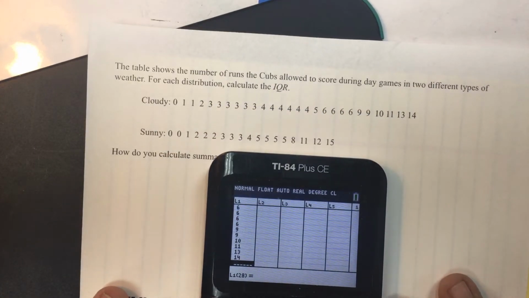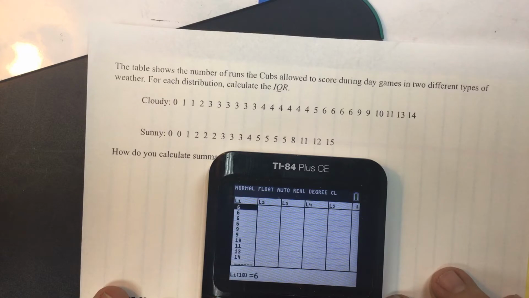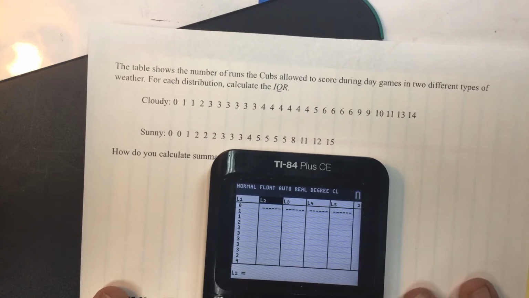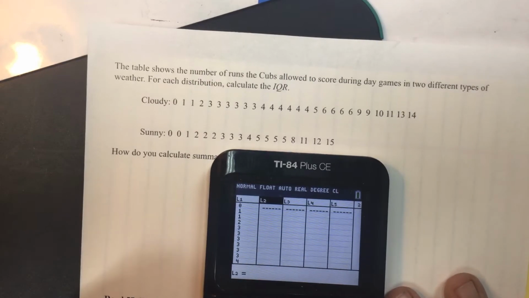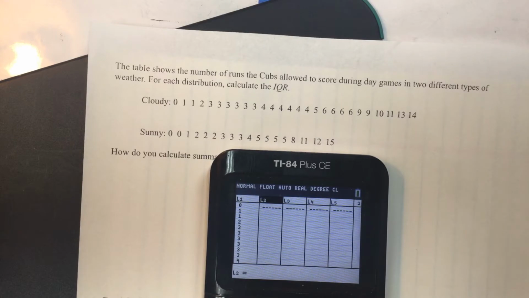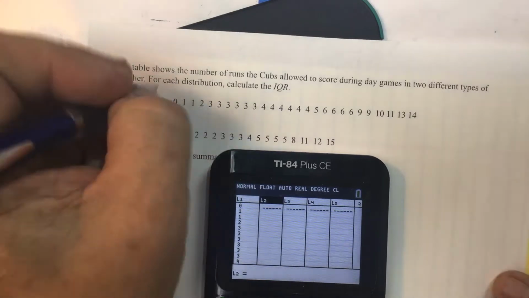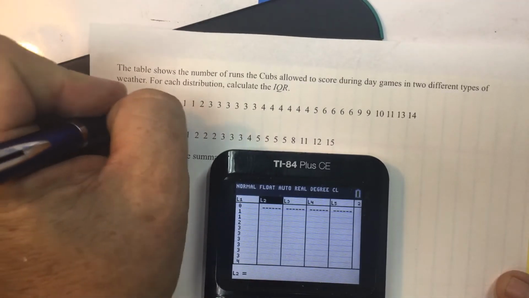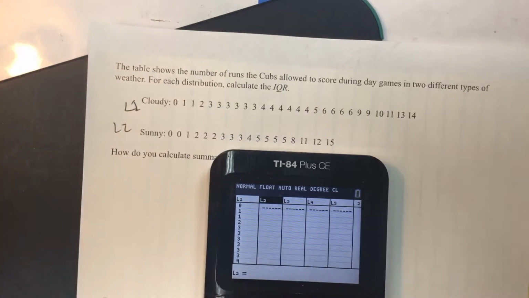This is the cool part. I'm going to go back over all the way to the top, and I'm going to put L2 in. So this is another little trick. I'm going to put Sunny in L2. So let me grab a pen. This one is going to be in L1. This one's going to be in L2. This is where the calculator comes in handy, guys.